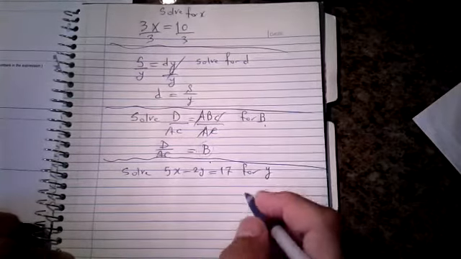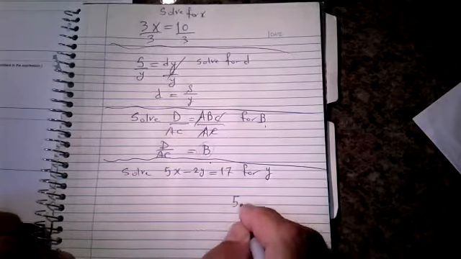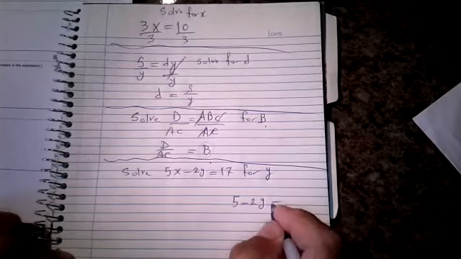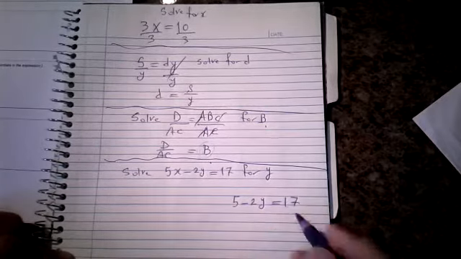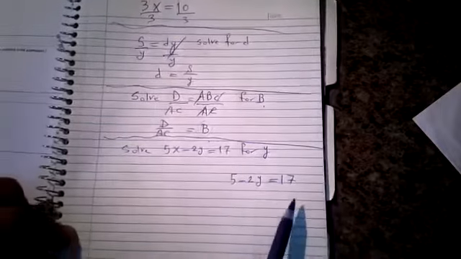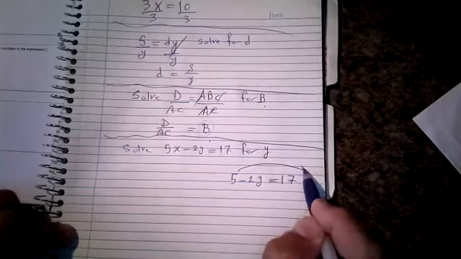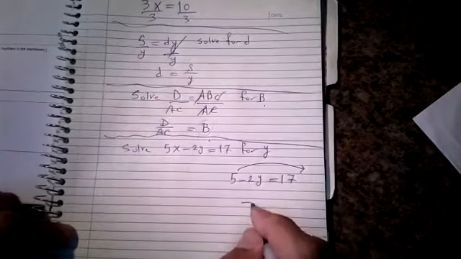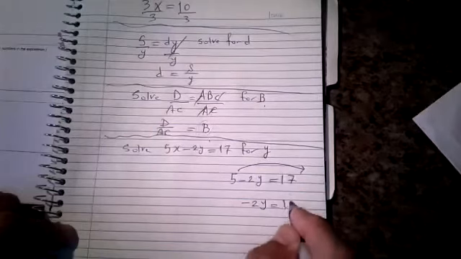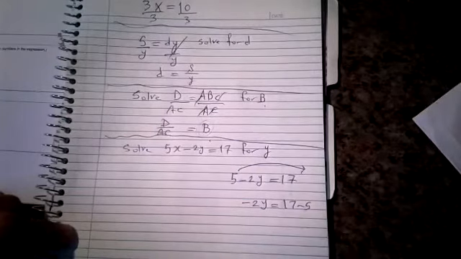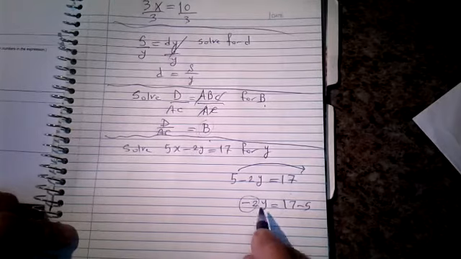Let's assume that you have a problem like this: 5 minus 2y equal to 17. How do I solve this equation? What I need to do is first move 5 to the other side, correct? So it would be minus 2y equal 17 minus 5. And then you divide both sides by negative 2. Why? Because you want to have y by itself.